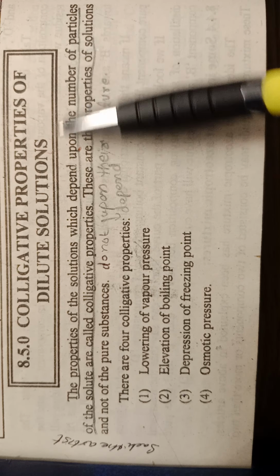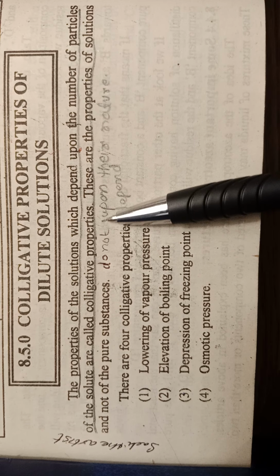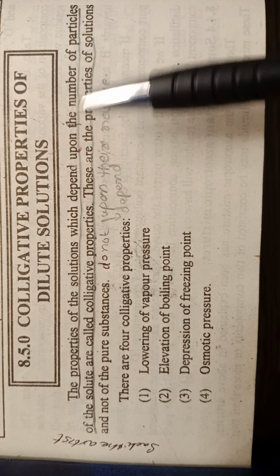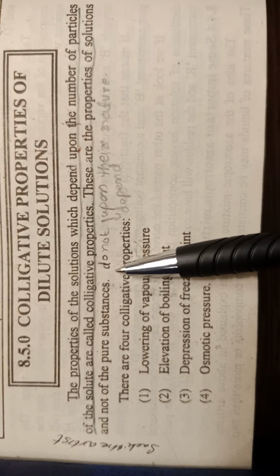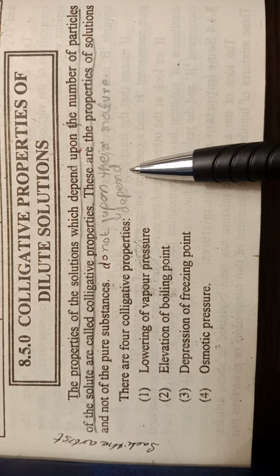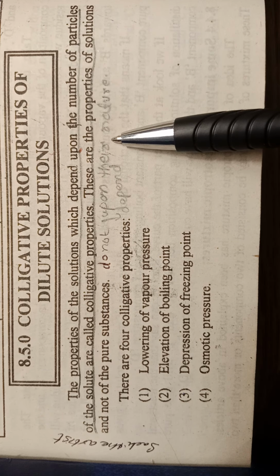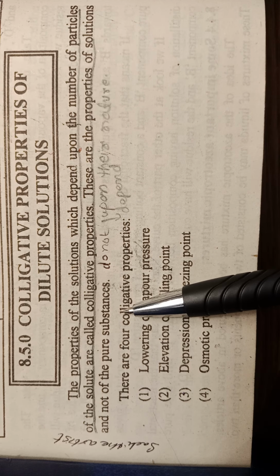Colligative properties of dilute solutions. So what are the colligative properties? The properties of the solutions which depend upon the number of particles of the solute are called colligative properties. So they do not depend on their nature. These are the properties of solution, not the pure substances.